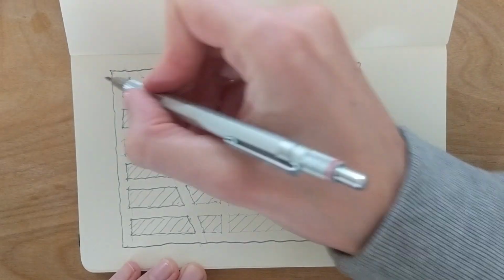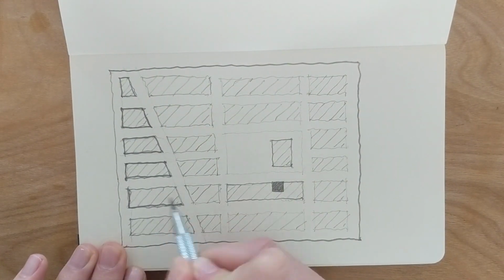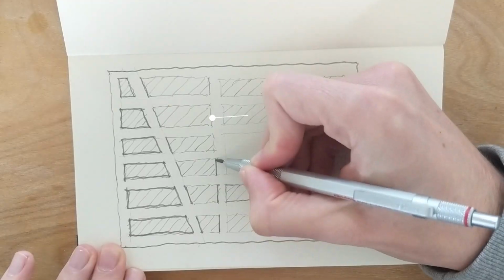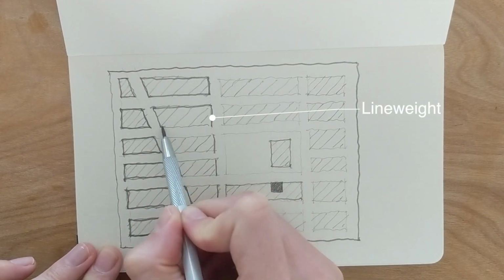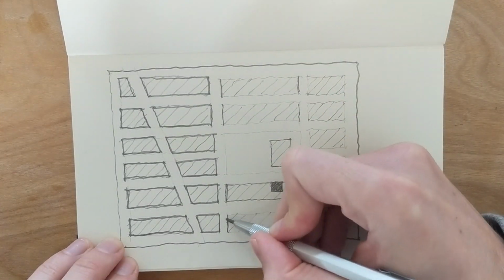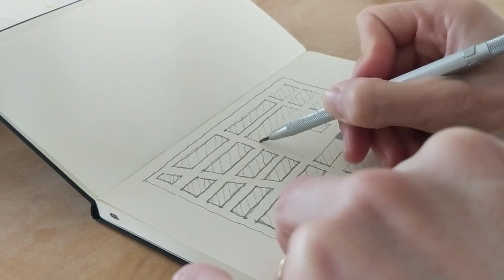Here I am giving the city blocks a thicker line weight to make them stand out a little bit more. So we can now start to see the surrounding buildings and streets and get a better understanding of the urban fabric.